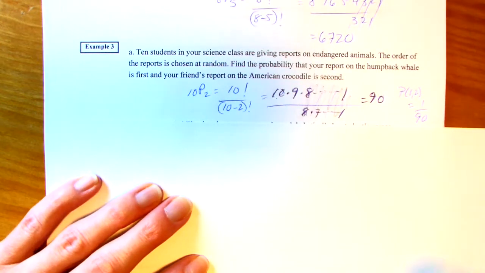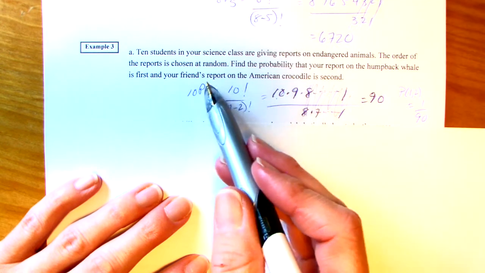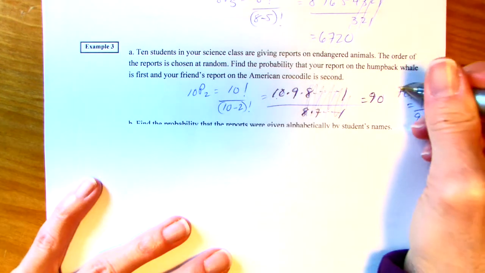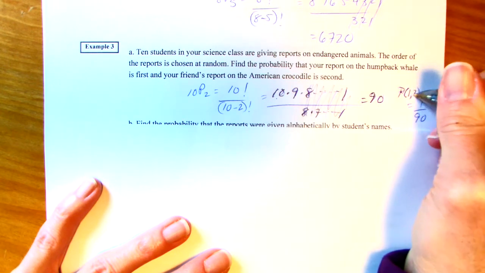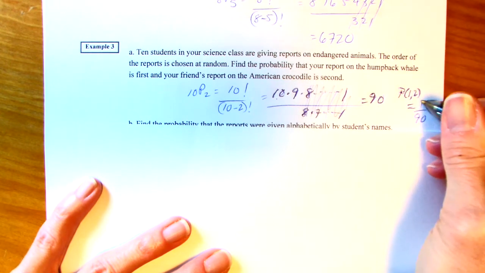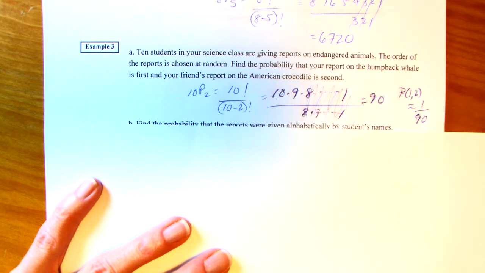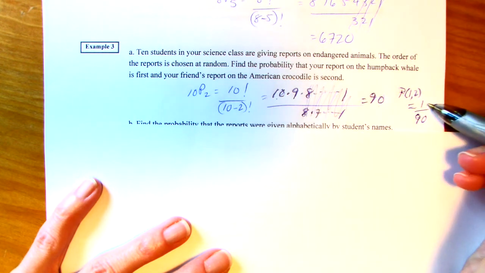All right, now, but they want, what's the probability that yours is first and your friend's is second? Well, there's only one way that can happen. So the probability that you're first and second is one way out of how many different ways it can be arranged. That's going to pop up a lot.